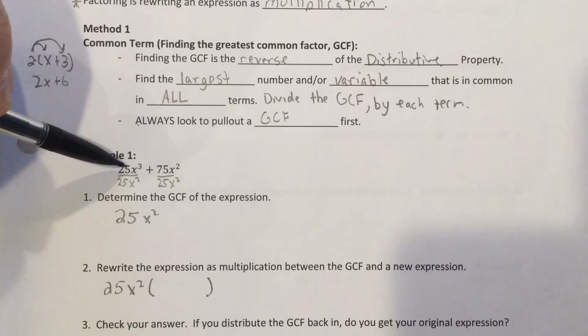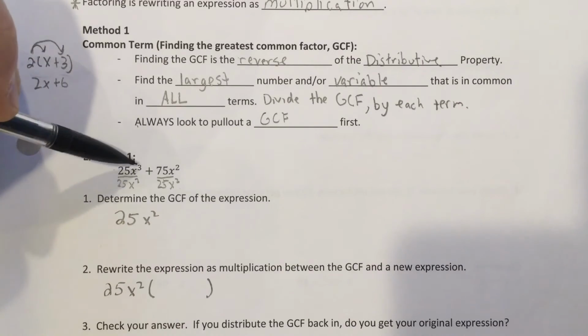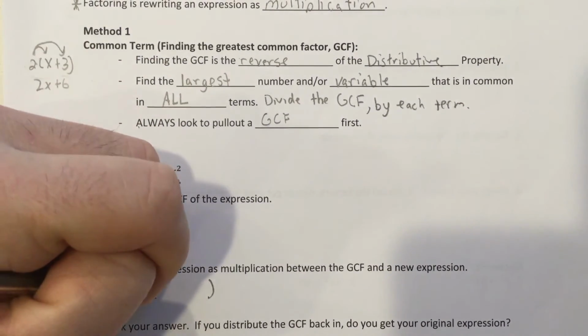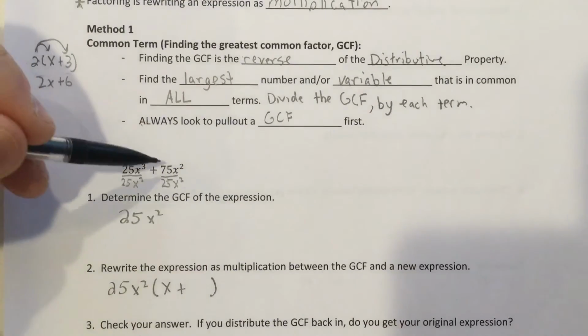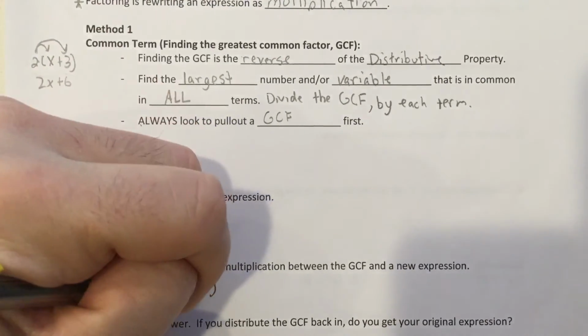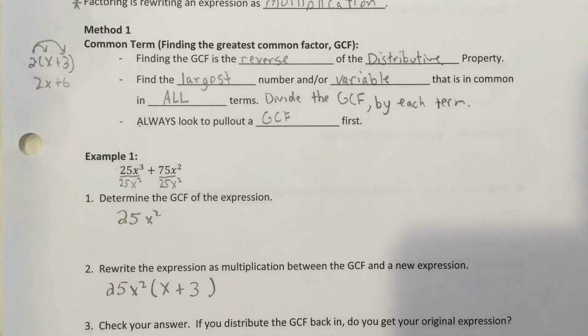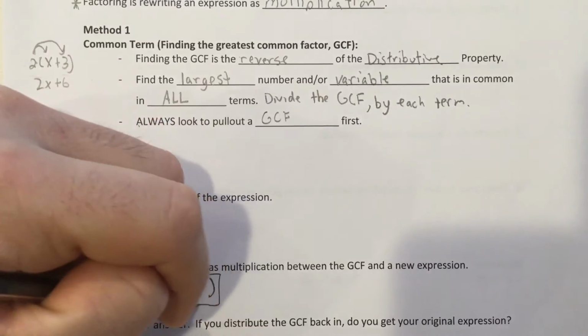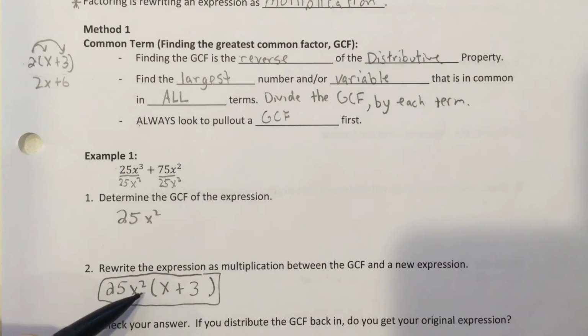So if I'm doing 25x to the third divided by 25x squared, 25 divided by 25 is 1. X cubed divided by x squared is just x. Then I have a plus sign. 75 divided by 25 is 3. And x squared divided by x squared, those would cancel out. So this is now factored with a GCF. Notice it does look like the reverse of the distributive property.